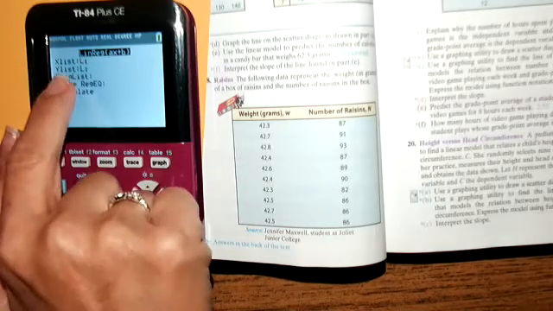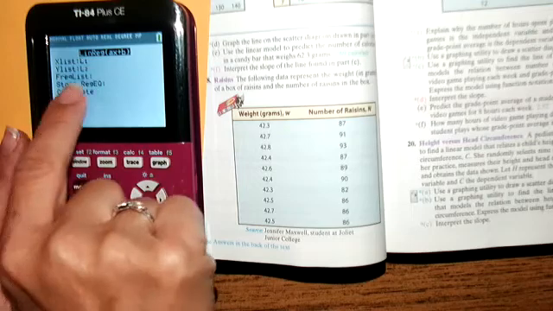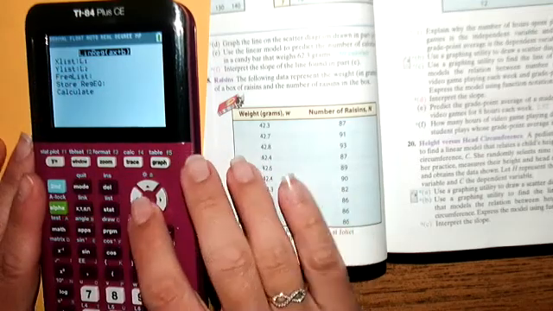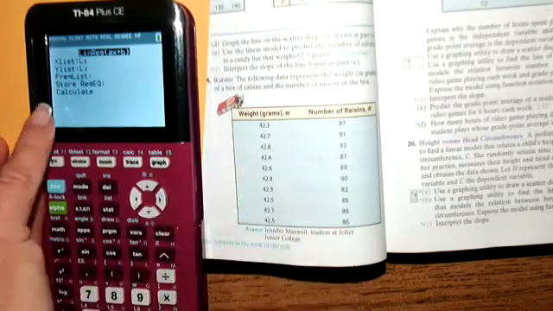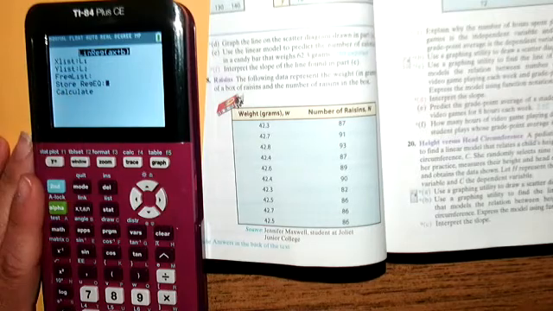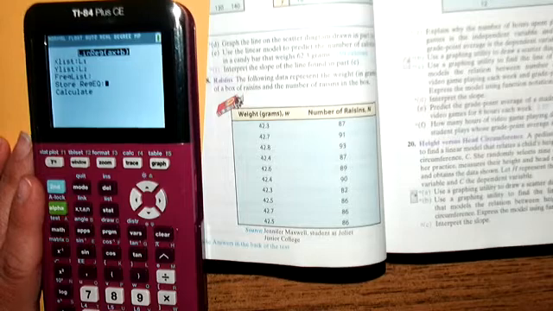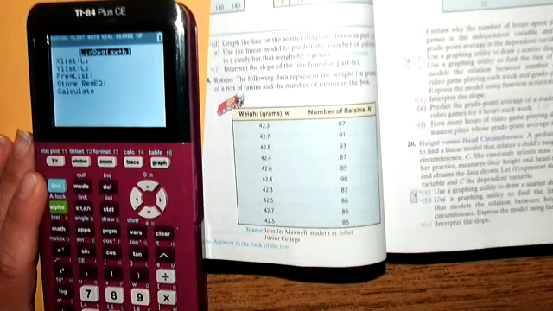Remember I said we're going to use list 1 as my X, list 2 as my Y. Arrow down. I'm not going to lie, I don't know what frequency list is. I'm assuming it stands for frequency. Not only is the calculator going to find the line of best fit for me, it's going to store it so that I don't have to bother typing it into my Y equals.